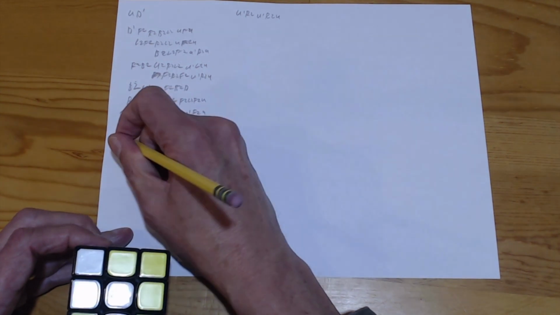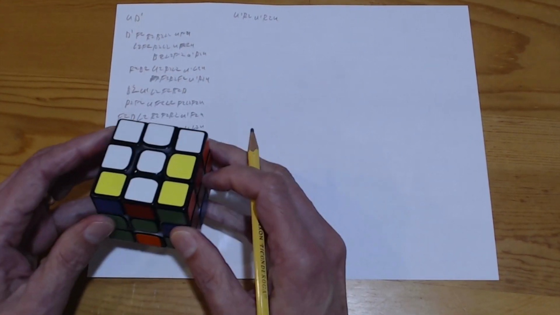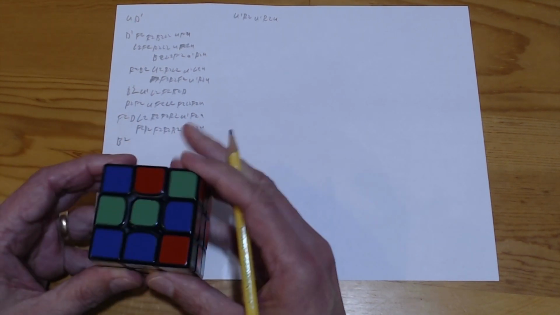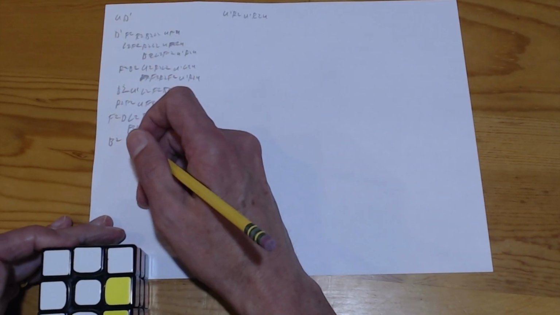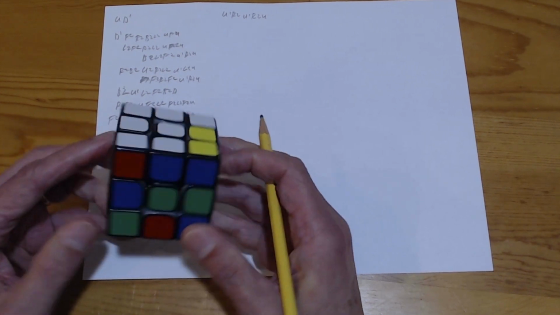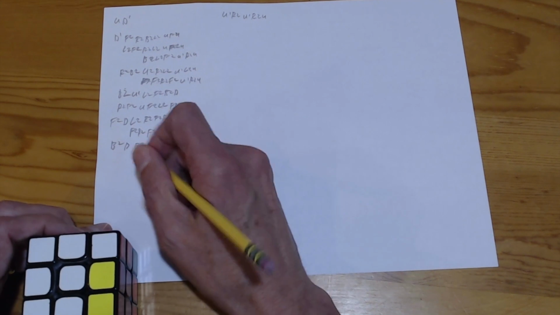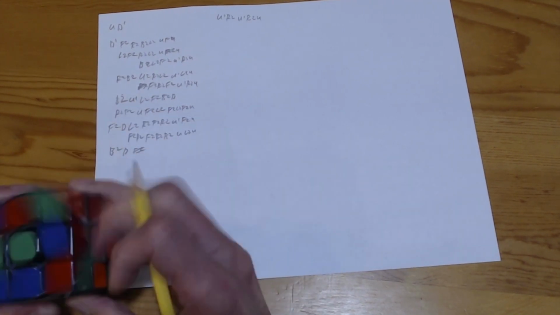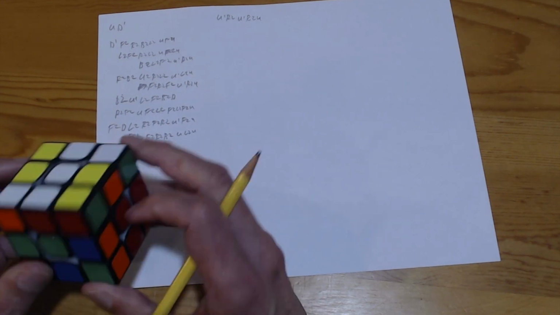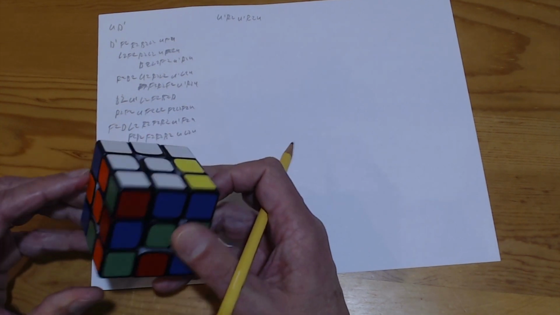I can also do a B2. And now I can do a B2, D, and then what do I have? I can bring this with an F2, B2, D, and then F2, and now I can fix this with a corner swap. I can fix it with an edge actually, so I could do this R2, L2, B2 instead. Oops. Sorry.